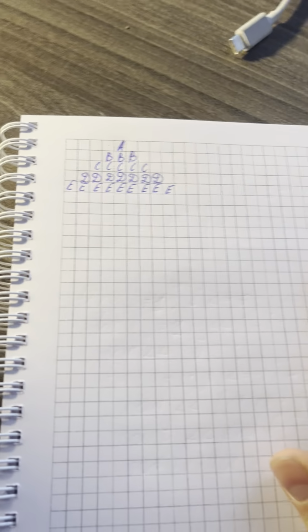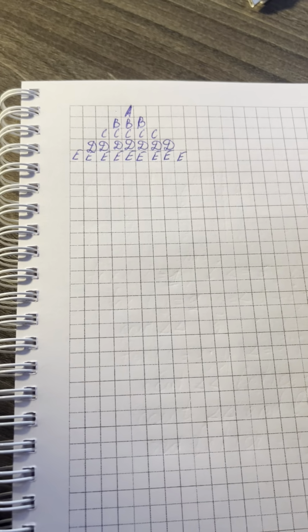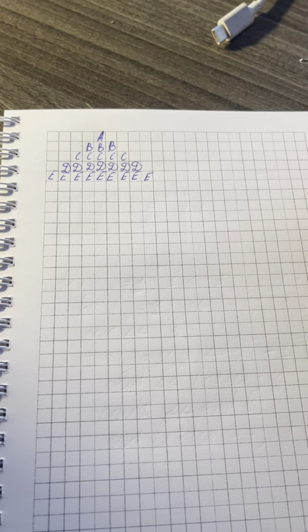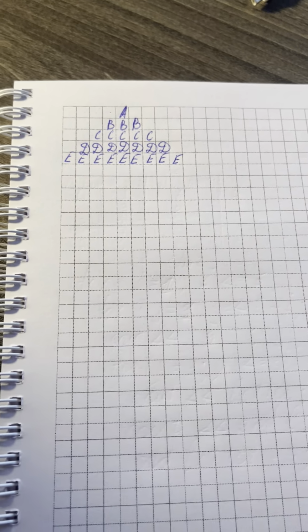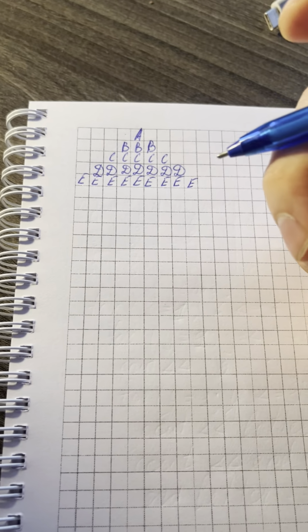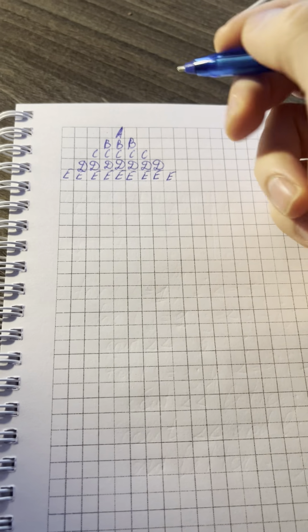Today we will make a program that will create such a pyramid. So first of all, we should create a table that will show what we have.